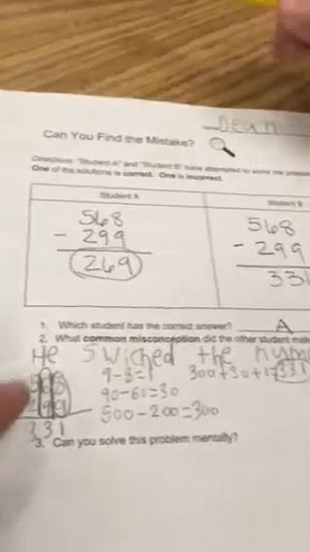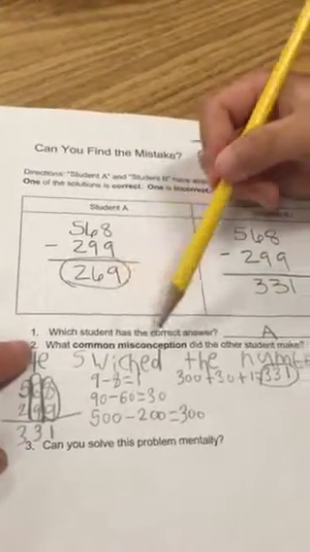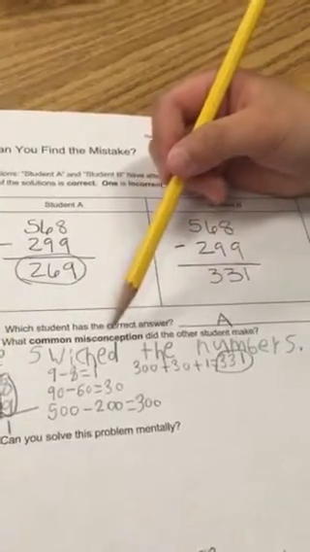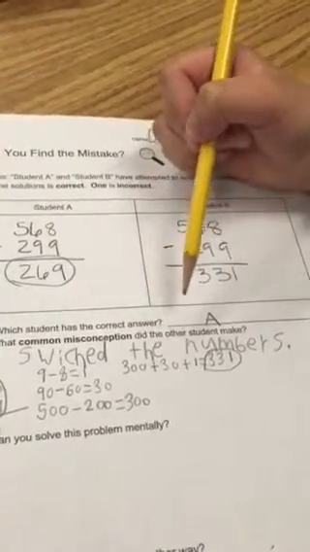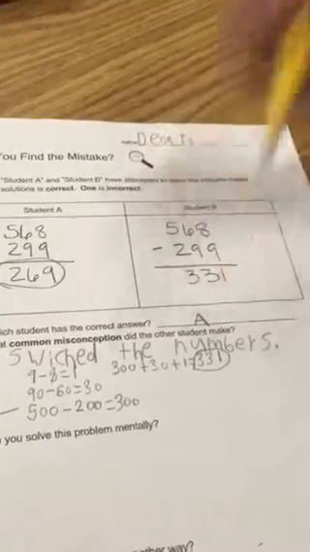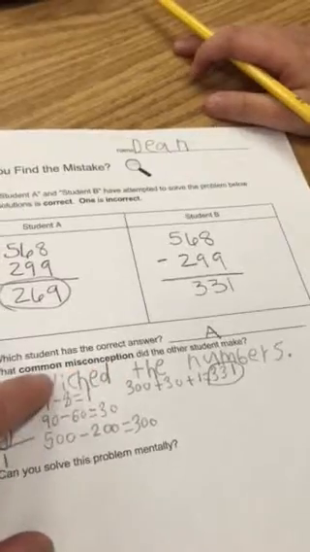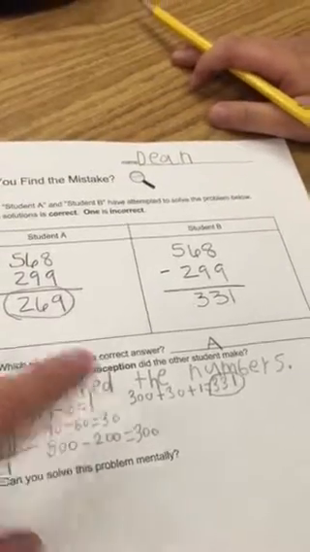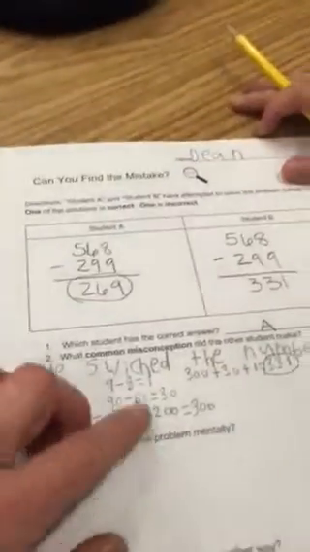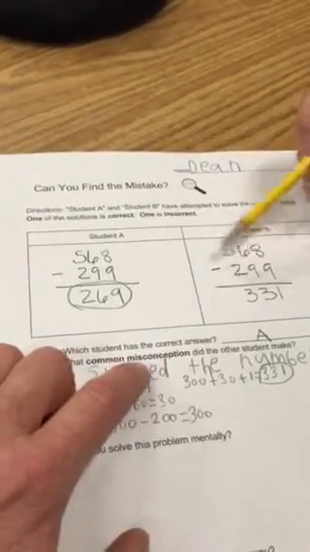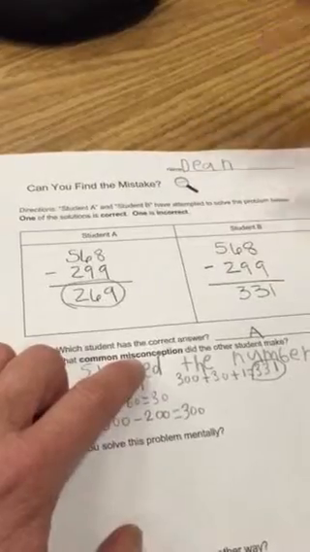All right, and then let's read that second part together. What common misconception did the other student make? We talked about a misconception this morning. What does that mean? What's a misconception? Well, something like a little mistake. Okay, yeah, that's definitely part of it, right? Conception is an idea. Miss means there's something wrong with that idea.